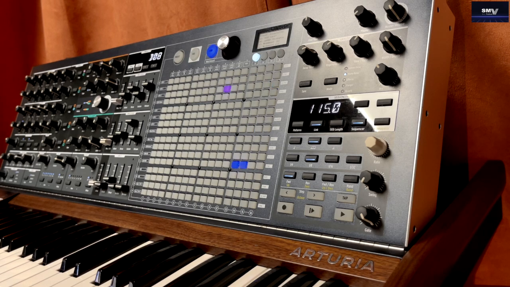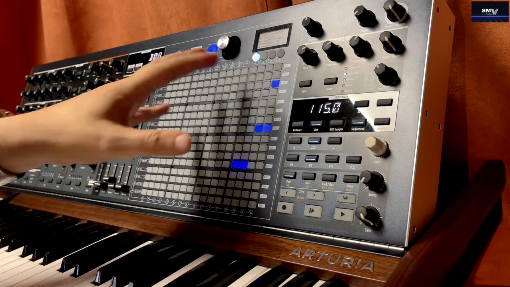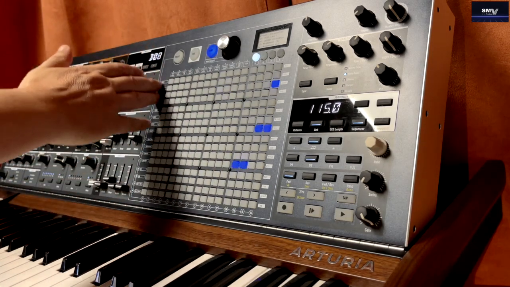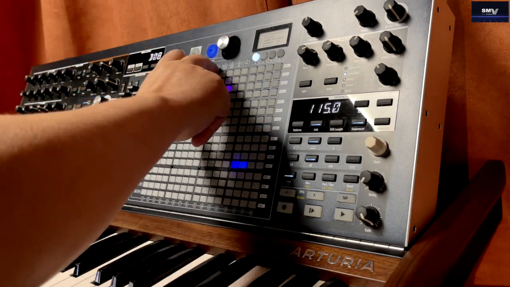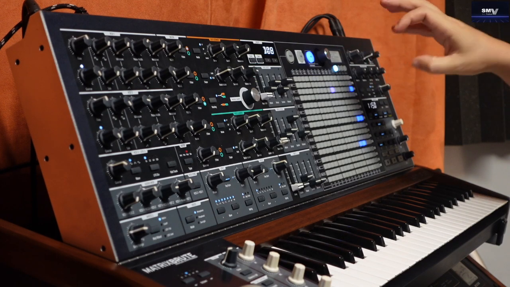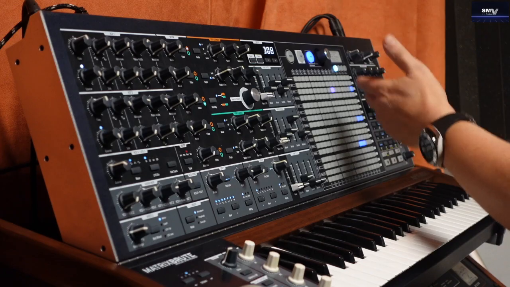And what sets this synthesizer apart is the modulation matrix. It's like having a modular synthesizer, but instead of patch cables, you use this sort of crossbar. Here you have the sources, and here you have the destinations of the modulation, and with this knob you define the amount of the modulation.